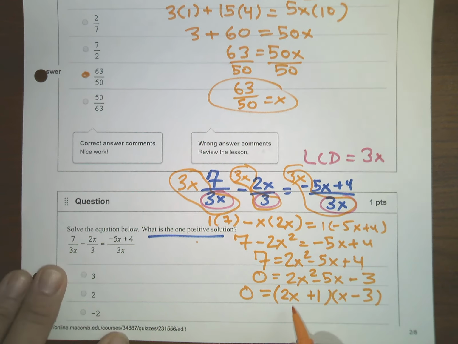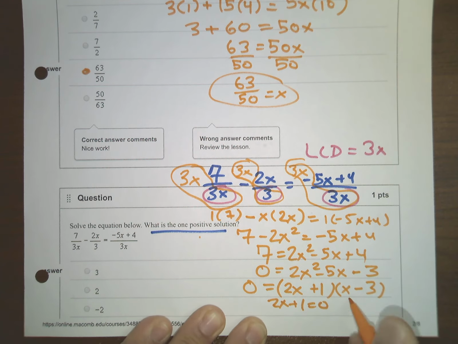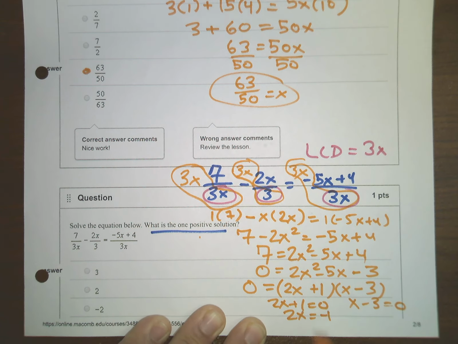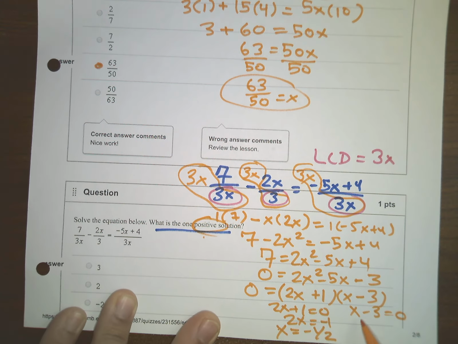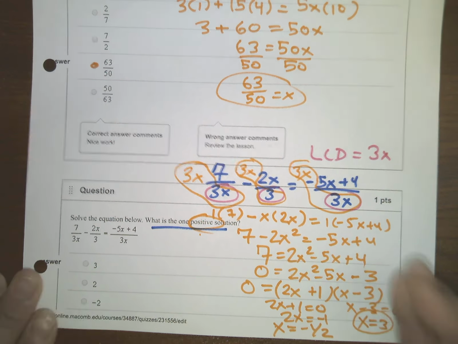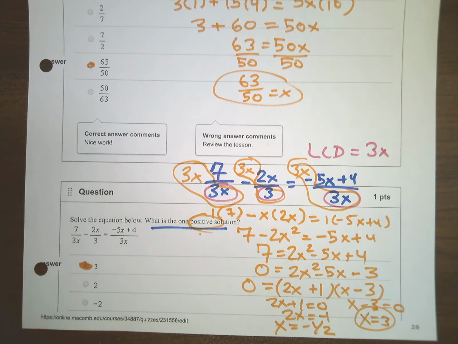And now we'll set each factor equal to 0. So 2x plus 1 equals 0, and x minus 3 is equal to 0. So then subtract the 1 to get 2x is negative 1, and then divide by 2 to get x is negative a half. And that can't be the answer because the question asked for the positive solution. So x minus 3 is equal to 0. If I add the 3 to each side, x is equal to 3. And that is the positive solution. x is equal to 3.